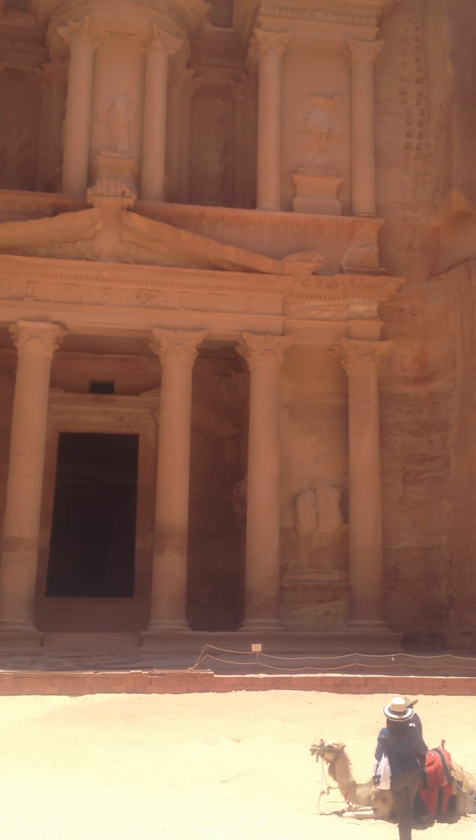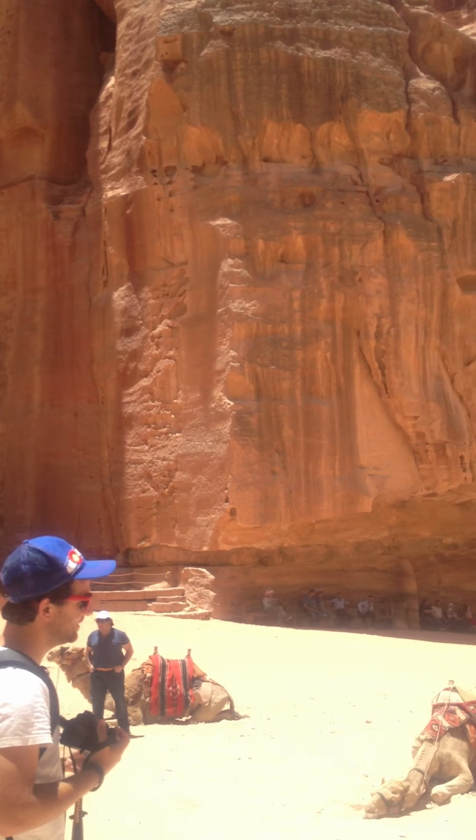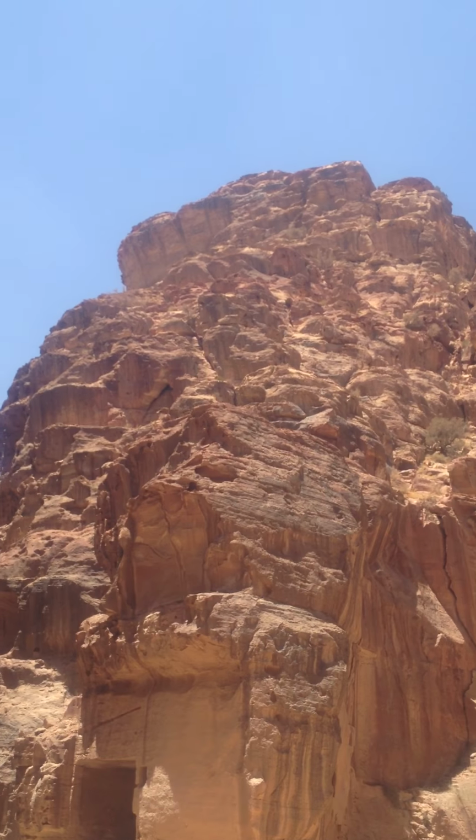Structure to bring the treasures, as they believe, down. I'm saying "as they believe" because it had nothing to do with the real function, which is still a matter of theories. Why am I saying theories? Because they didn't find inscriptions there.